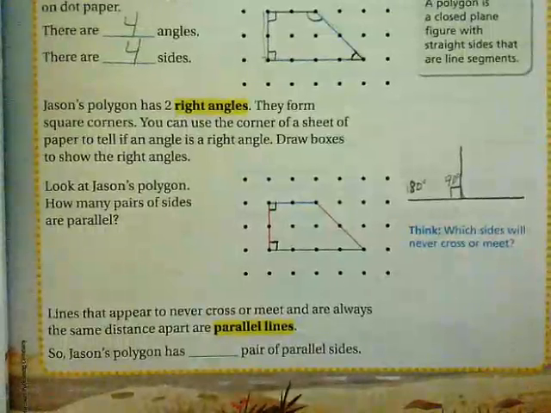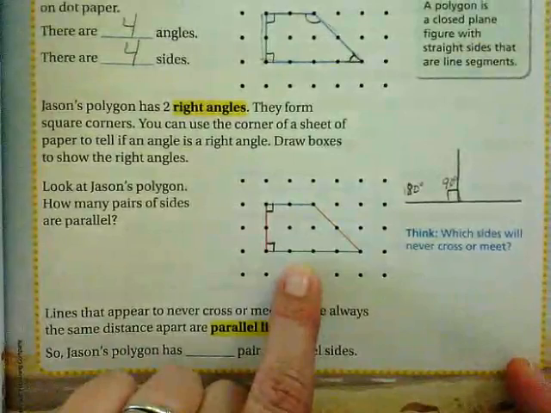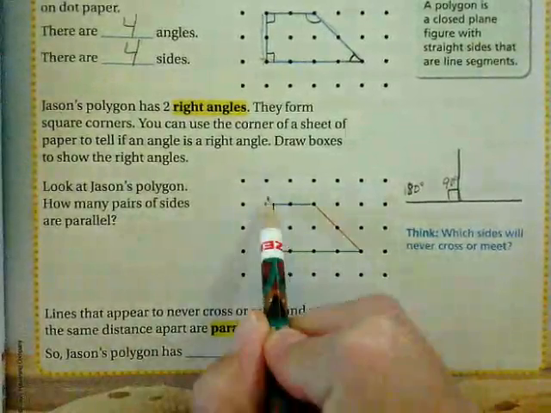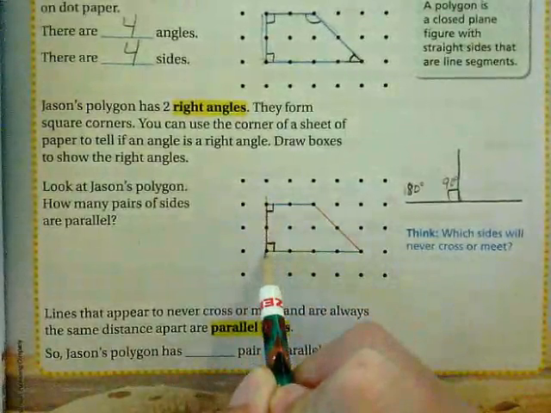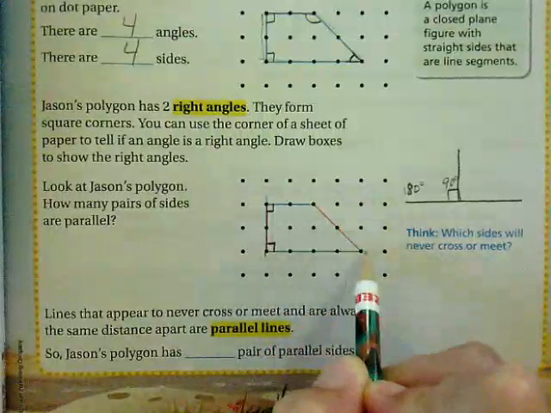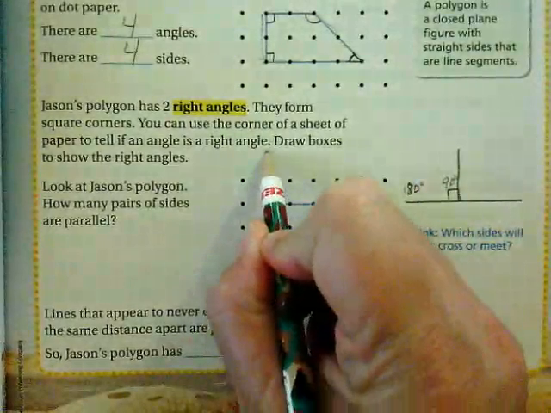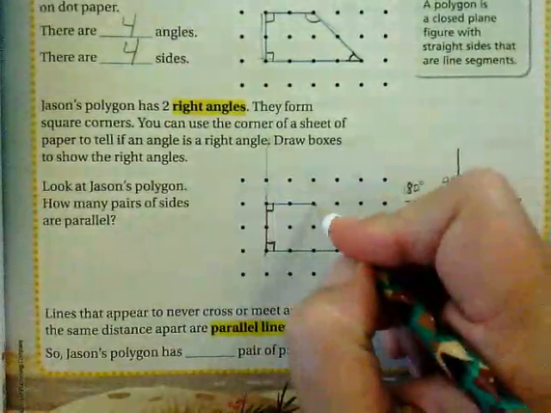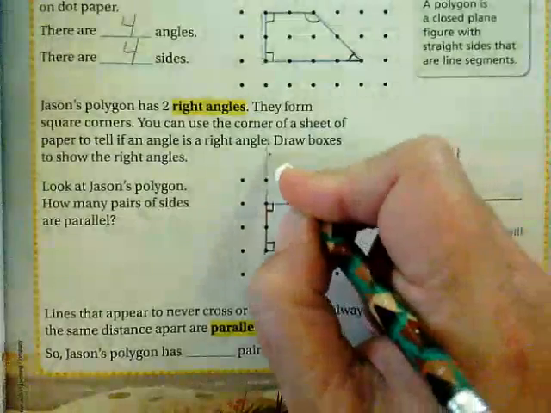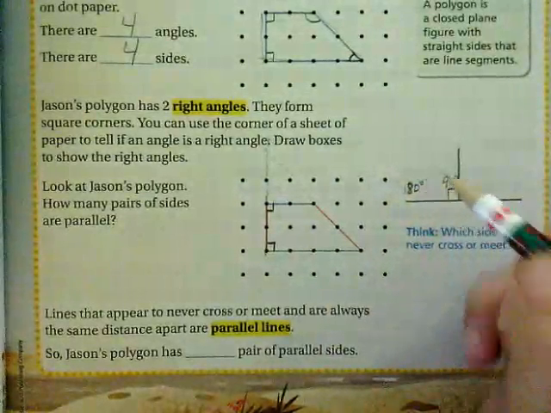So let's look at this crazy shape. Does this shape have any parallel lines? Well, if I start with this side, is there a line that goes straight up and down over here? No, we have this one that kind of goes at an angle. If I was to extend my line and extend this line, eventually they would touch. That means that they are not parallel.